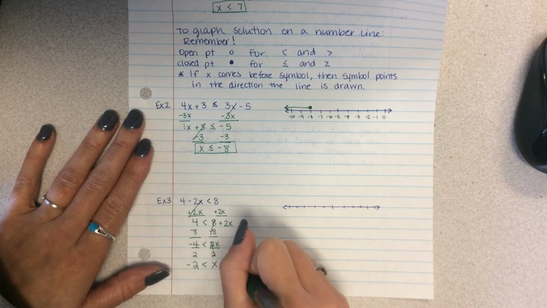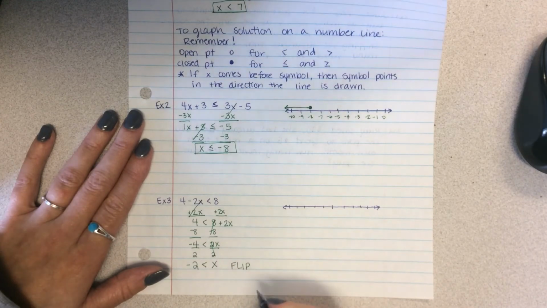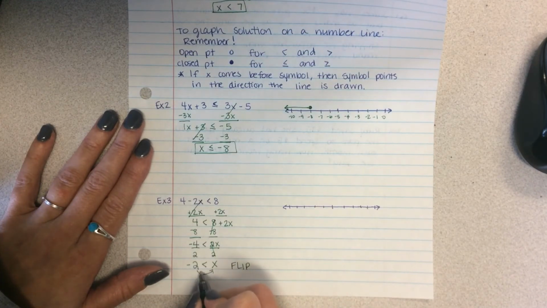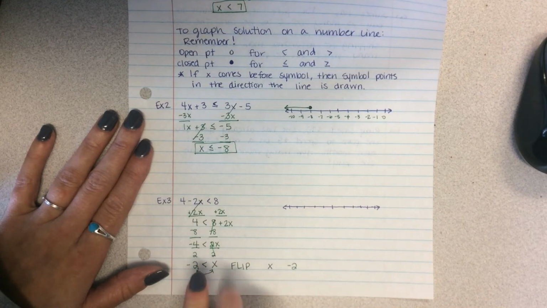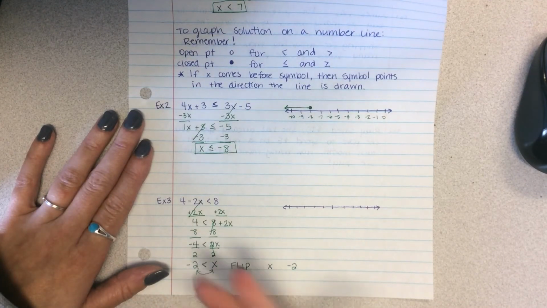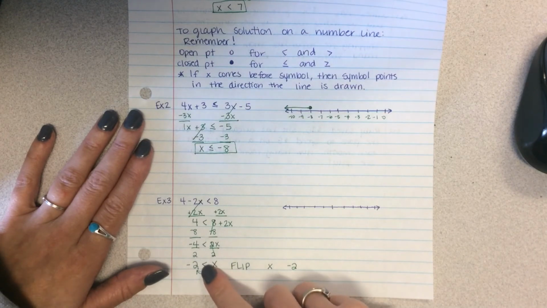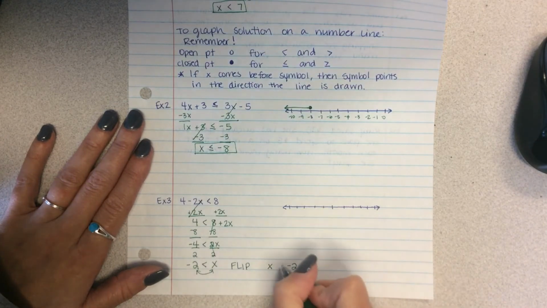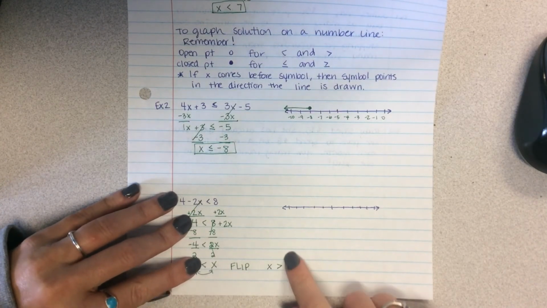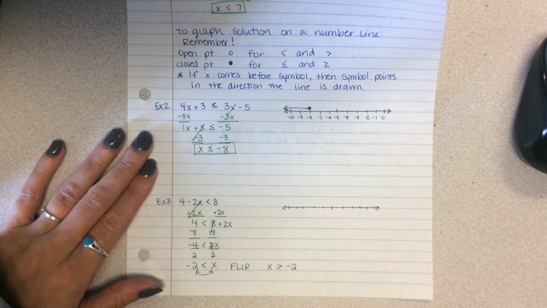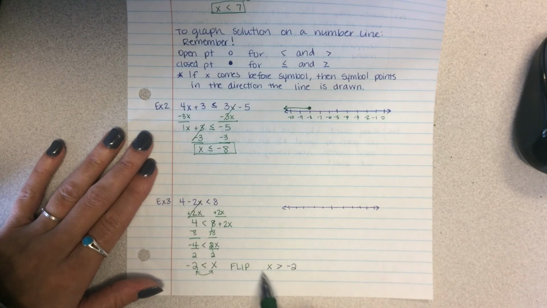I can actually flip this backwards. I can swap these places. I can write x and negative 2. And when I flip this whole thing around, I'm also going to take my symbol and flip it as well. So you can see how the symbol is opening to x. So over here it also has to open to x. So my answer is x is greater than negative 2.